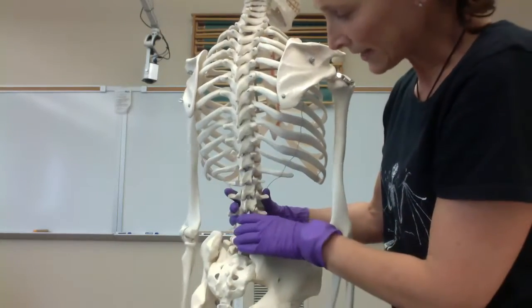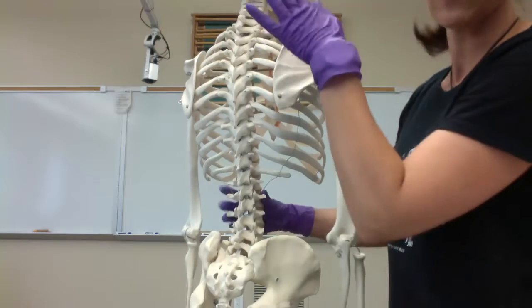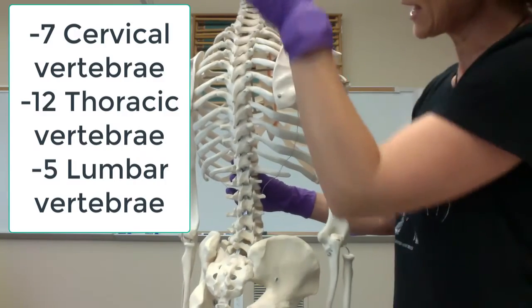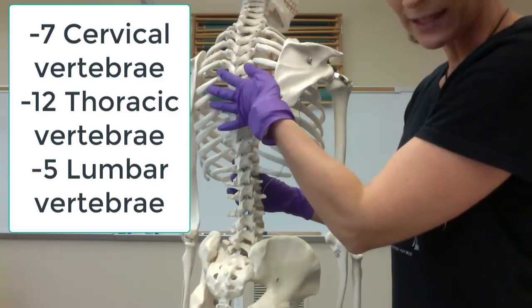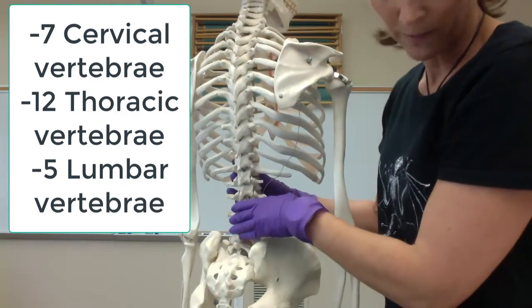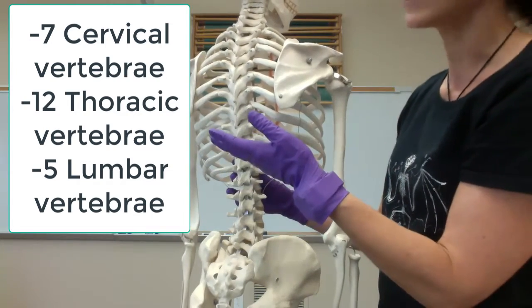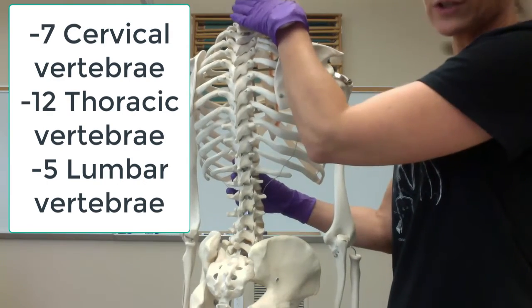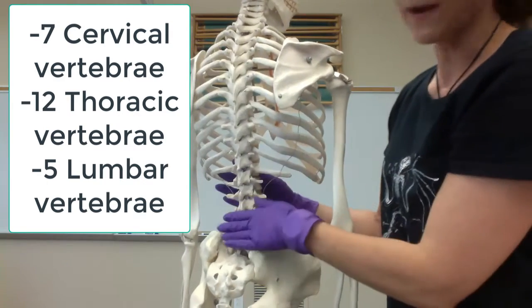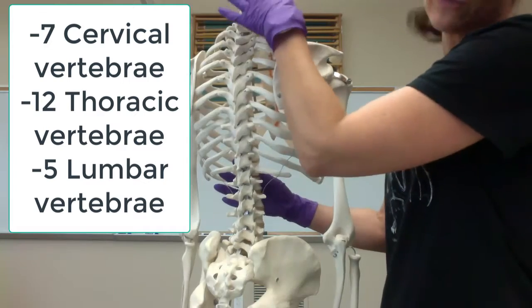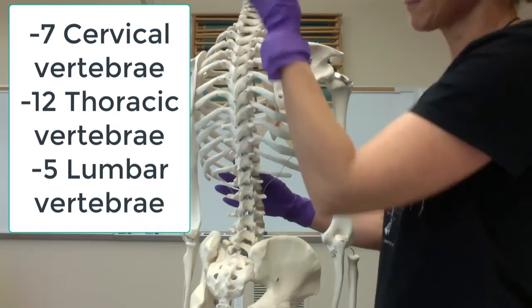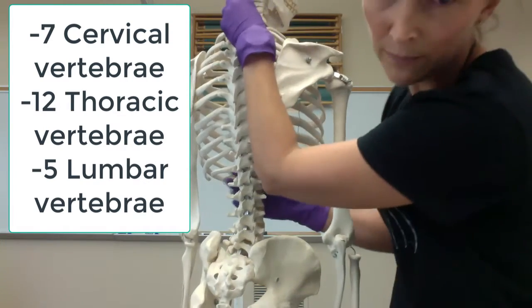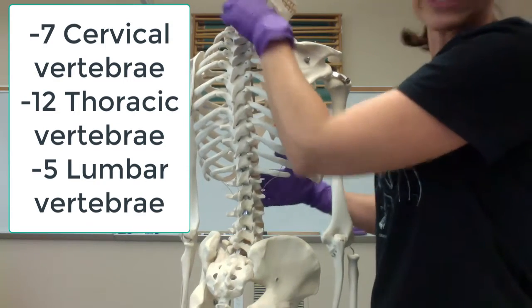At the very base of the vertebra, of course, we have the cervical vertebra, the thoracic vertebra, and then the lumbar vertebra. The easy way to remember how many are in each one is: you have 7 cervical, 12 thoracic, and 5 lumbar. So it's kind of like your breakfast, lunch, dinner. I know it might not be when you eat breakfast, lunch, and dinner, but kind of on average. So that's how you can remember.